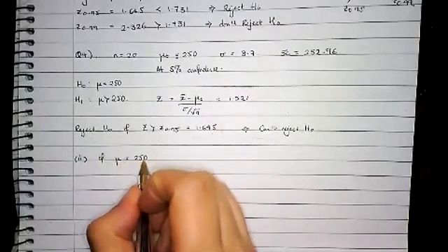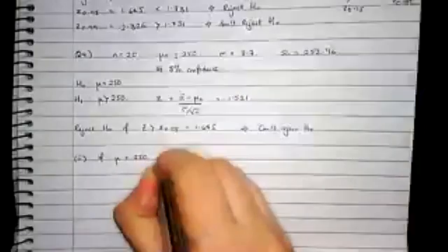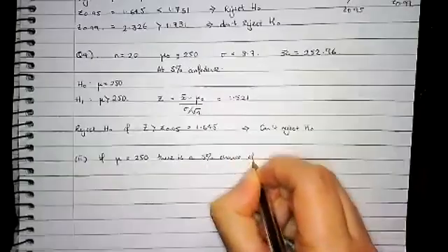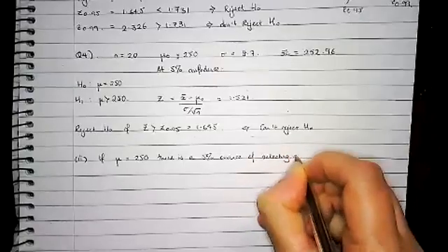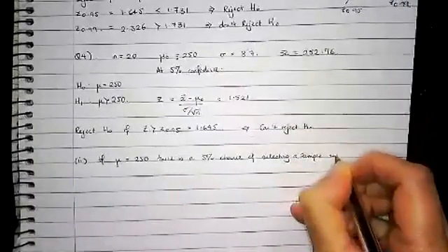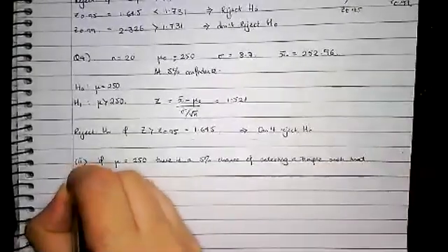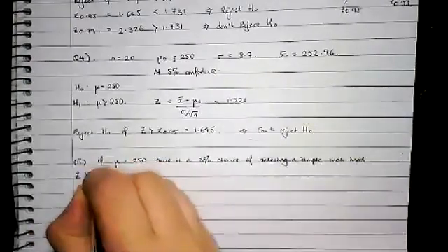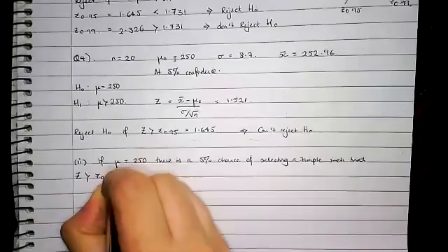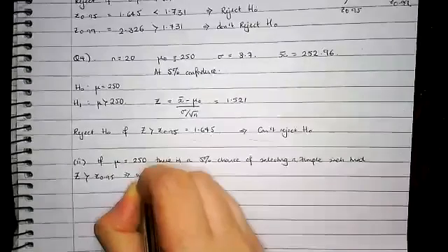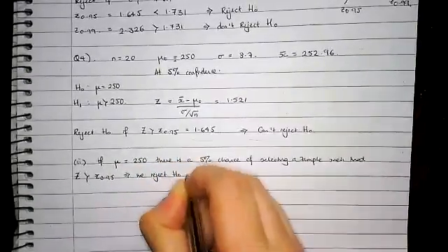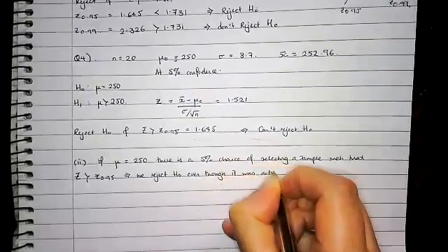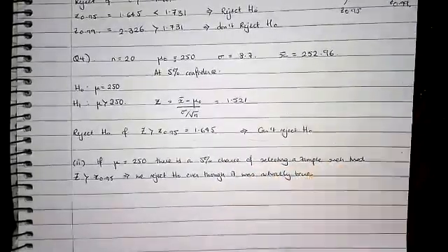So if mu is actually equal to 250, there's a 5% chance of selecting a sample such that when we calculate our test statistic, it's bigger than the threshold amount, even though H0 was actually true.